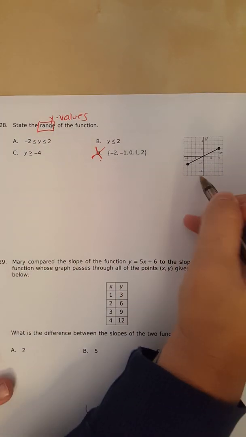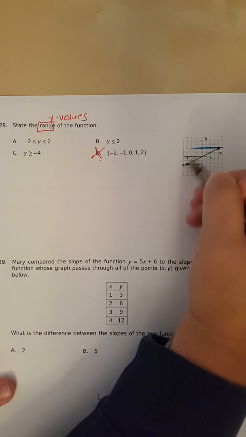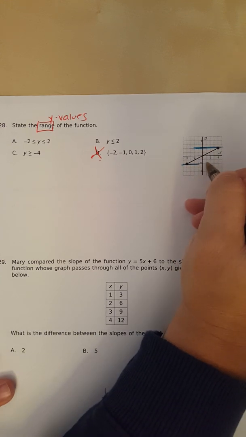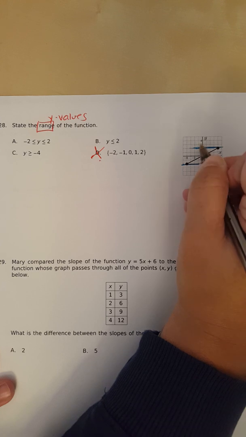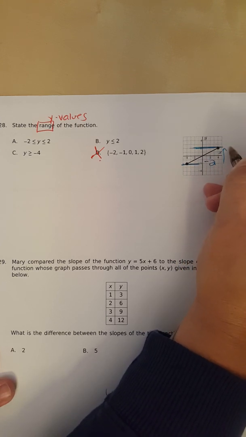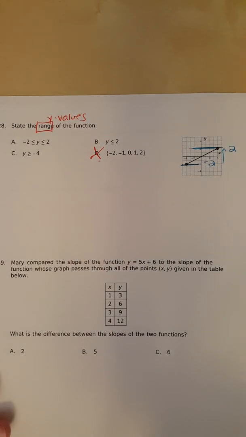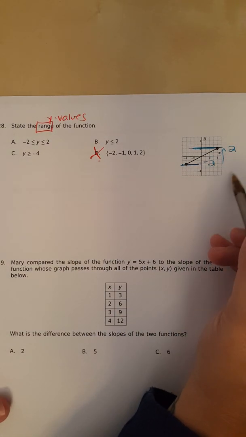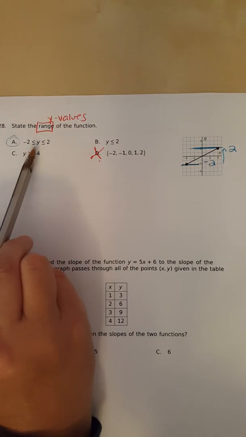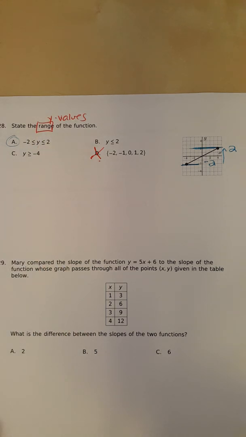When we're looking at our range, we go from bottom to top. And I only look at this line segment here. So I'm starting here and moving from bottom to top. This goes from -2 all the way up to +2. So my y values for that particular line segment are going to be between -2 and +2. The only one that shows that is answer choice A. Y is between -2 and +2.